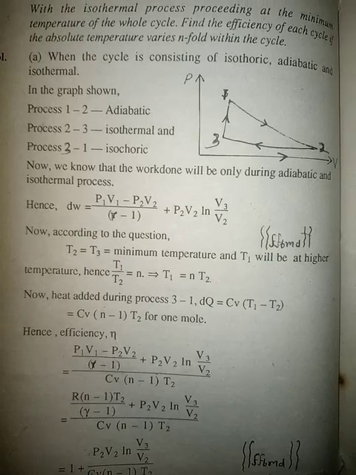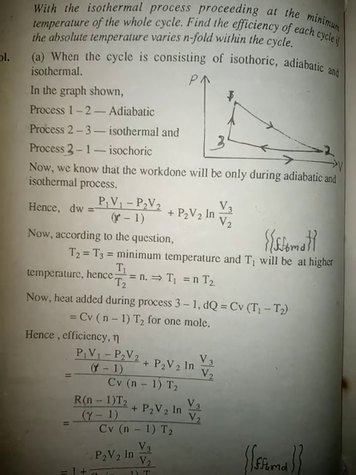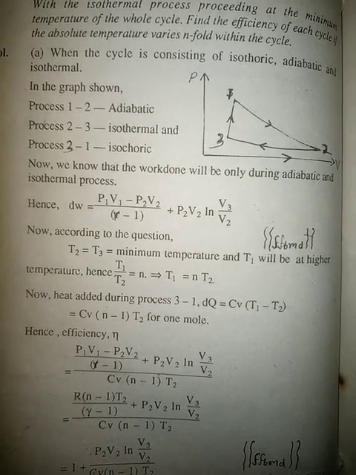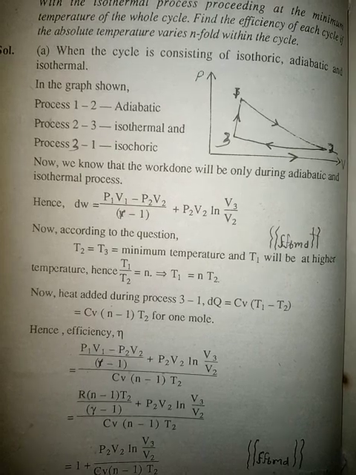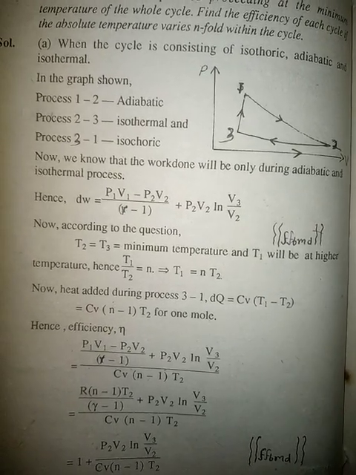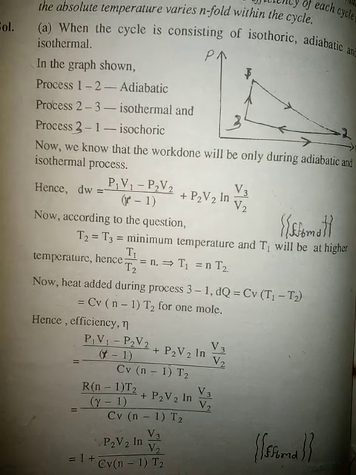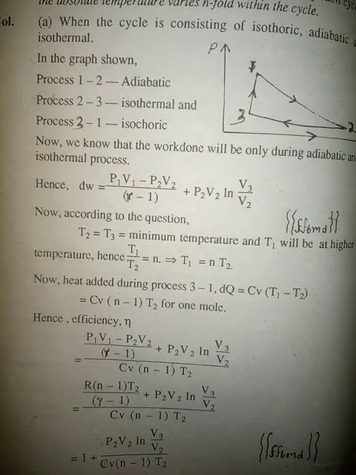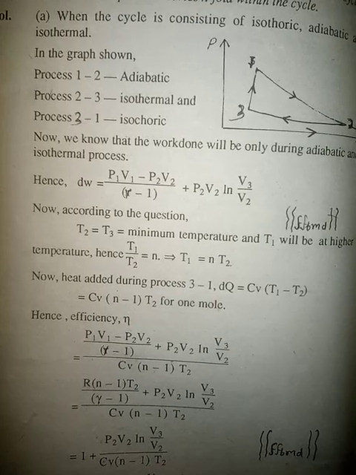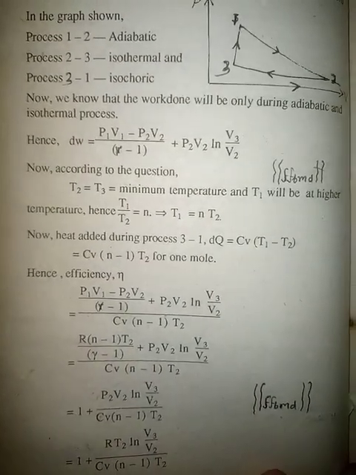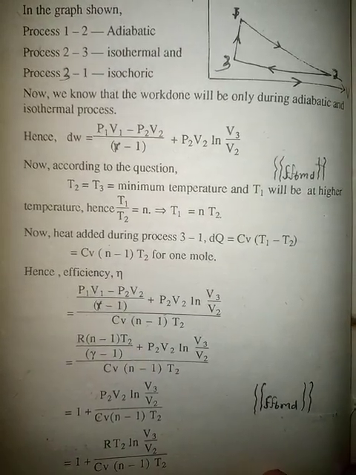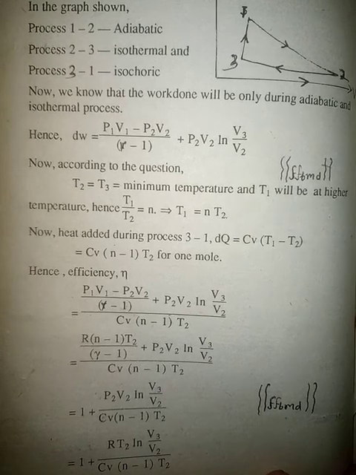Solution. When the cycle consists of isochoric, adiabatic, and isothermal processes, as the graph shows, process 1 to 2 is adiabatic, process 2 to 3 is isothermal, and process 3 to 1 is isochoric. Now we know that the work done will be only during the adiabatic and isothermal processes.